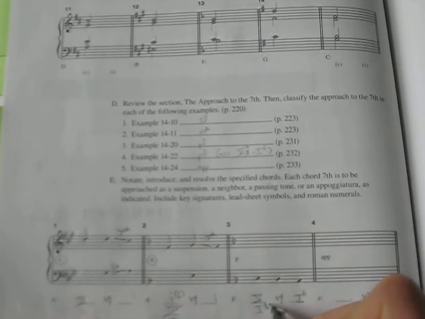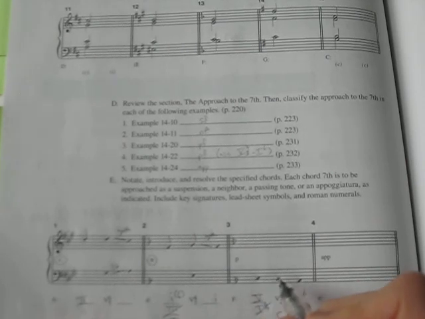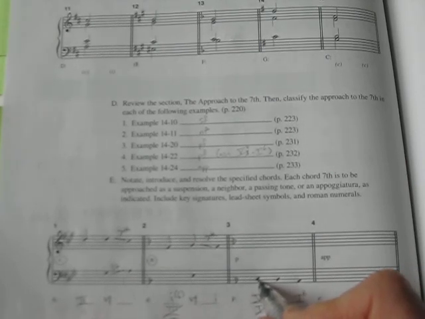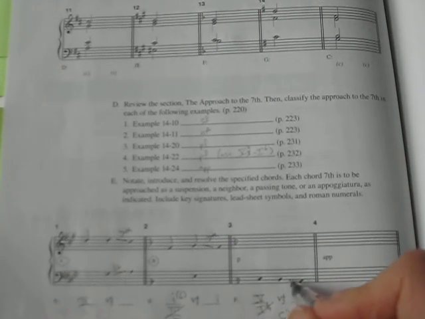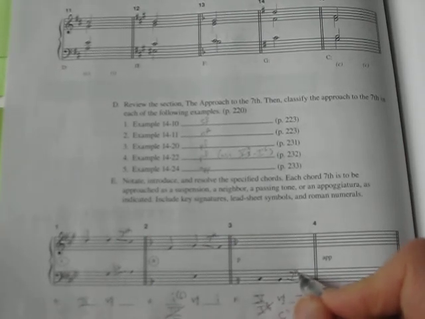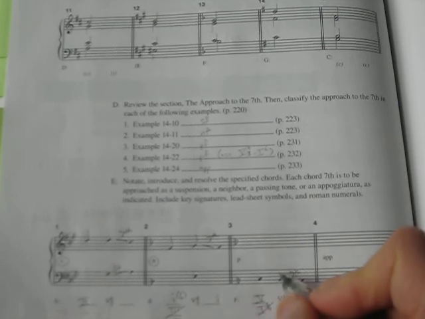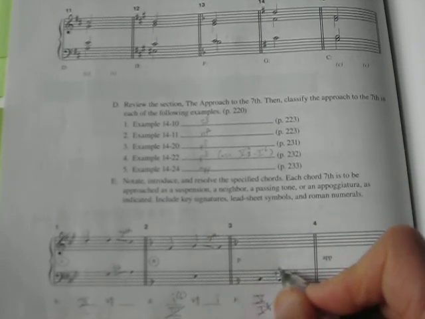So that will not work because this is not one of the 3 types of 6-4s. If it were here, but here we don't know if this is passing, pedal, or cadential because we don't know what came before. Okay? There's your 7th, and it should be marked. And the approach is as a passing figure.